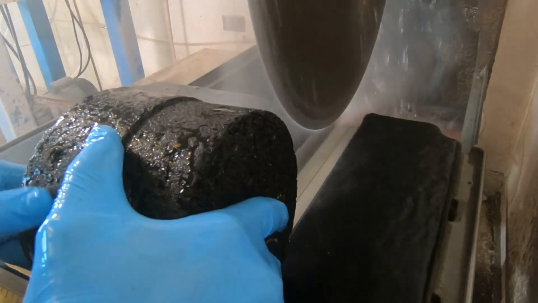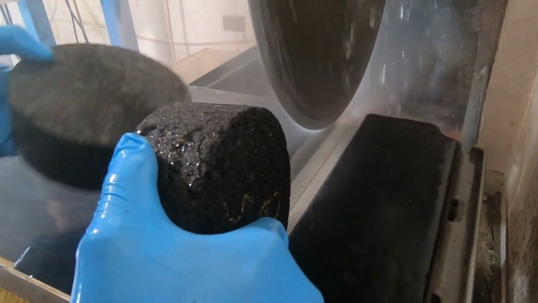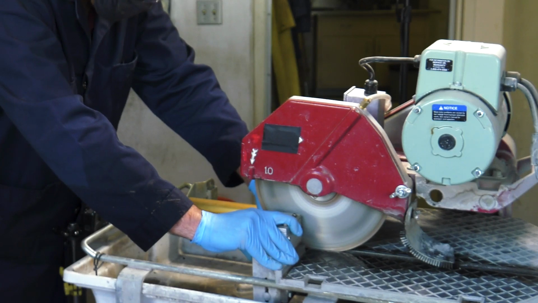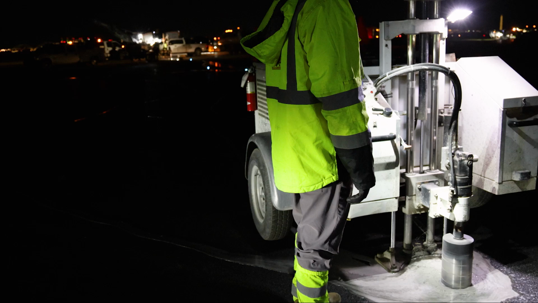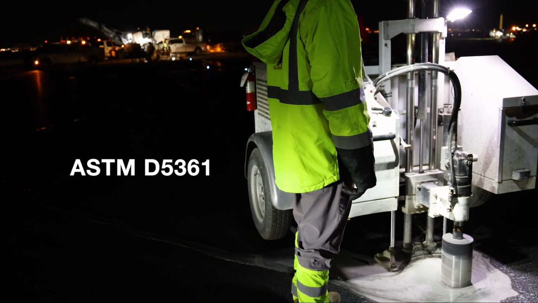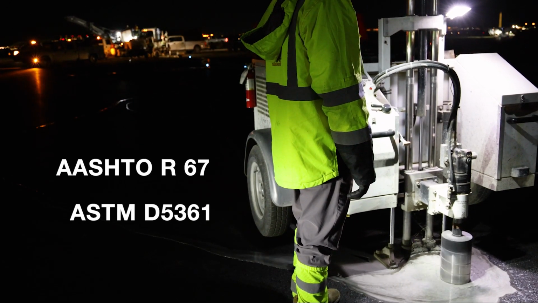Once at the lab, pavement cores are cut into separate asphalt layers using a diamond-tipped machine saw for detailed analysis. For more information on coring methods, refer to ASTM D5361 or AASHTO R67.